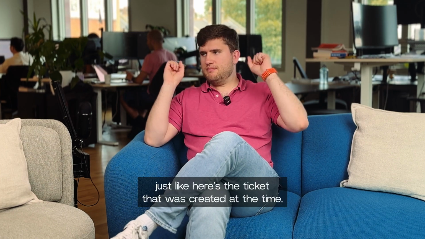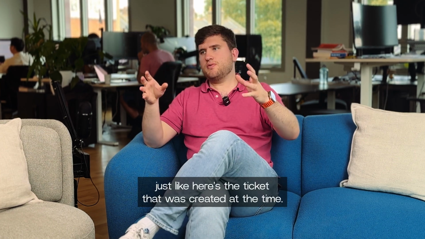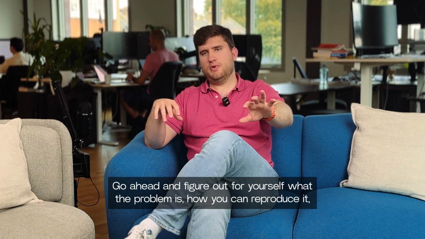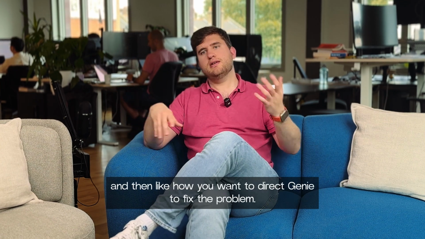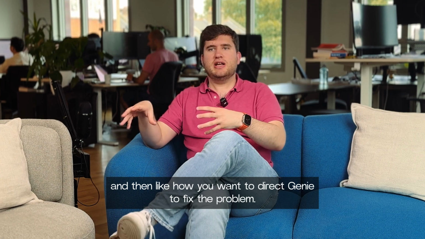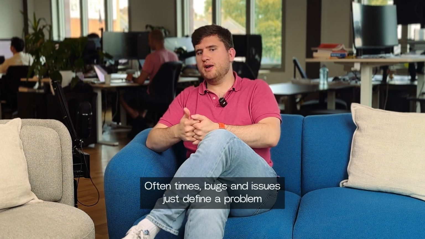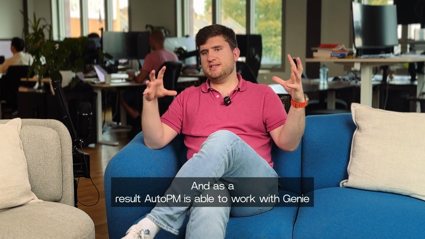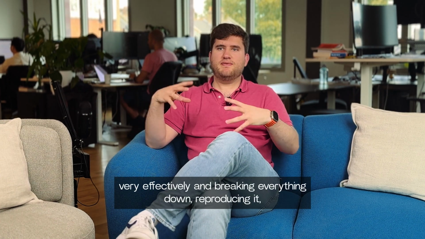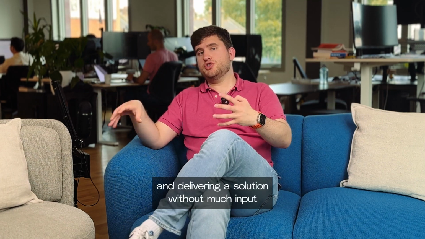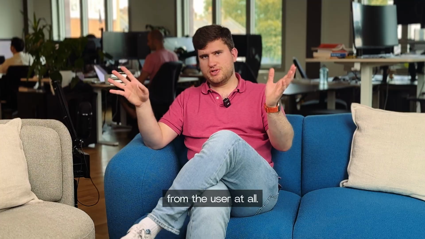AutoPM's great at just, here's the ticket that was created at the time, here's the context that we have. Go ahead and figure out for yourself what the problem is, how you can reproduce it, and then how you want to direct Genie to fix the problem. Oftentimes bugs and issues just define a problem, they don't propose a solution. As a result, AutoPM is able to work with Genie very effectively in breaking everything down, reproducing it, and delivering a solution without much input from a user at all.